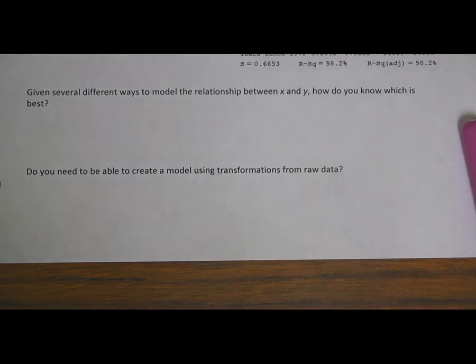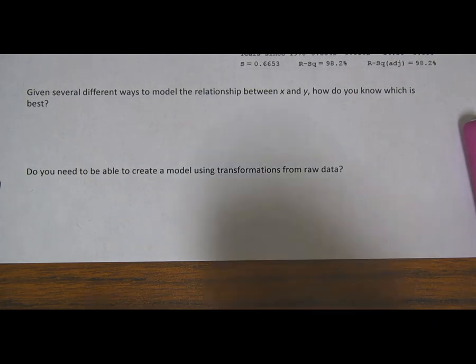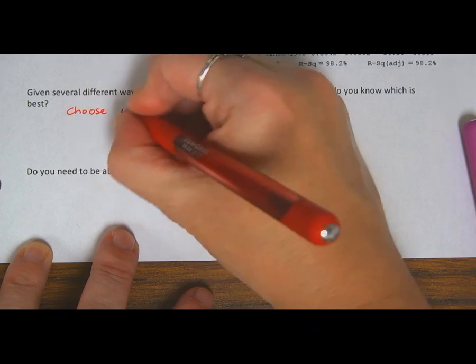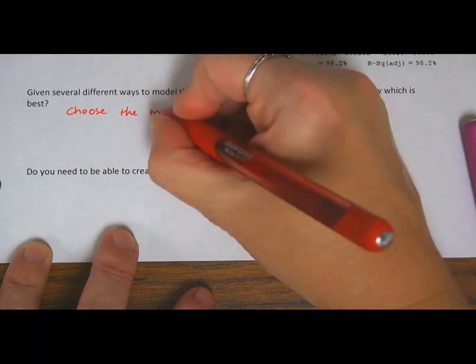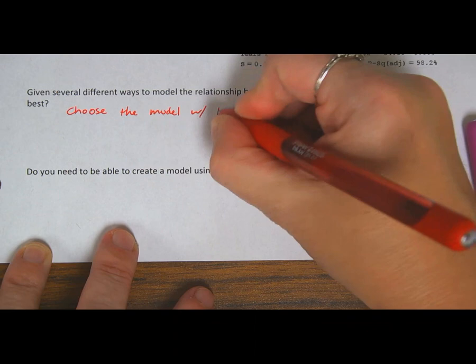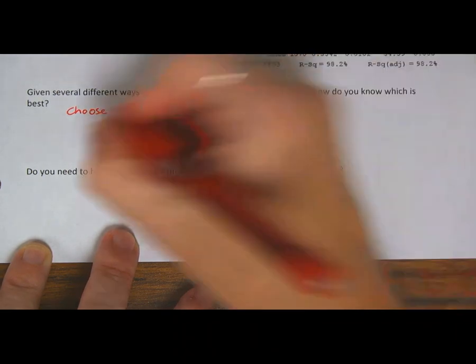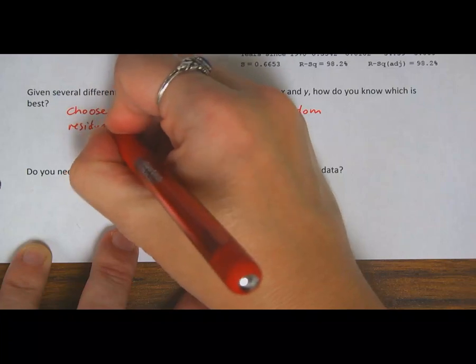If you're given several different ways to model the relationship between X and Y, how do you know which is best? You are going to choose the option that has the most random residual plot. Choose the model with the most random residual plot.